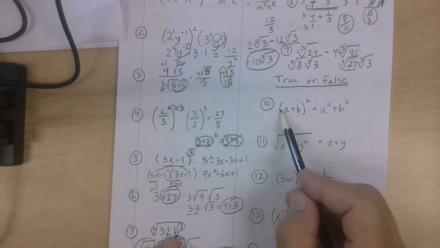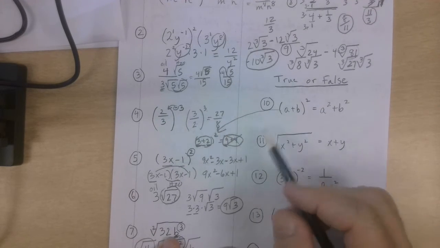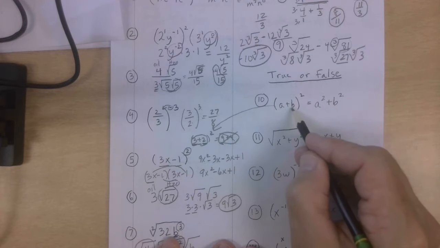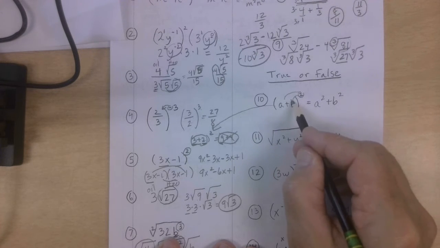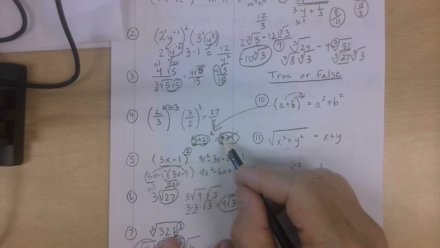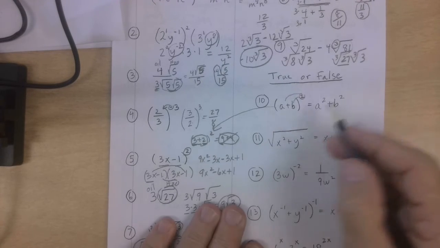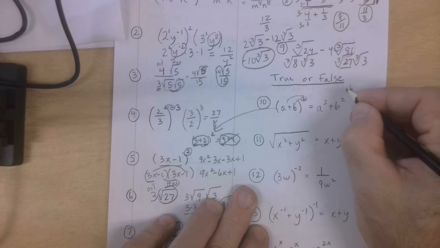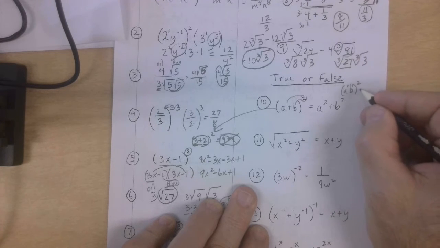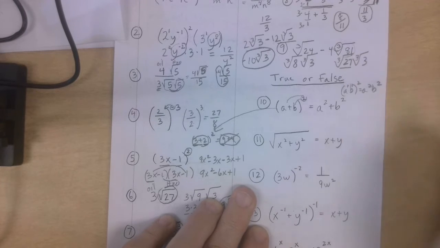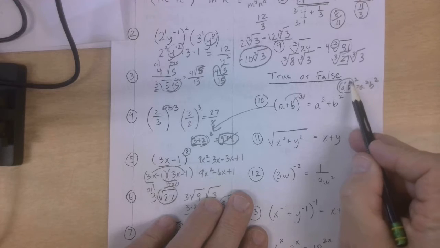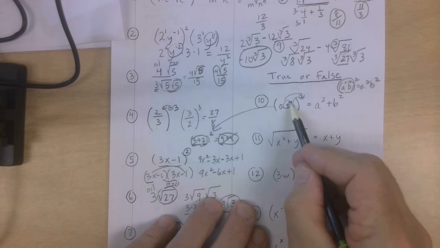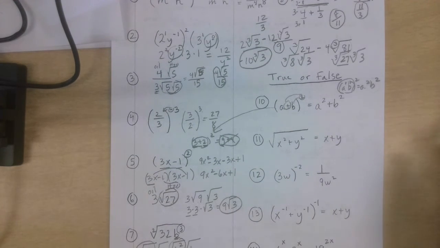Okay, now I already showed you something about this. This is a no. You cannot take that and distribute it through there. It just won't work. So the question is, when does it work? Well, if it was AB squared, then you could go, aha, that's A squared B squared. See, if this stuff is connected by multiplication, then you can go power to power, power to power. But if this is plus or minus, no.